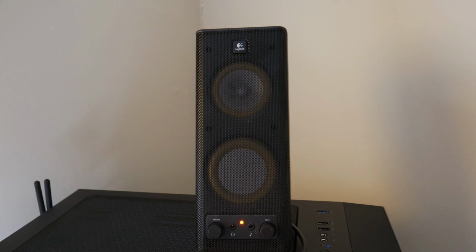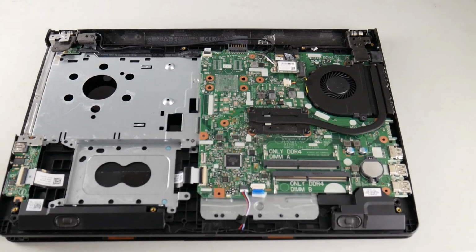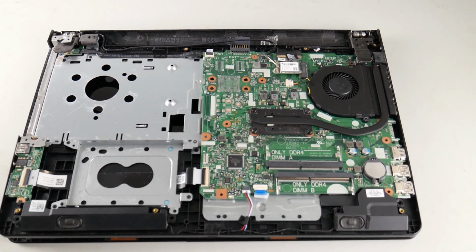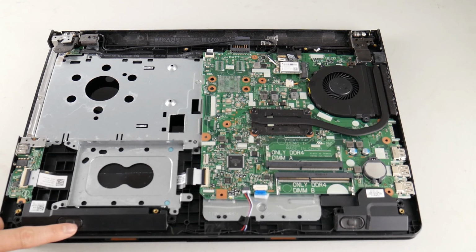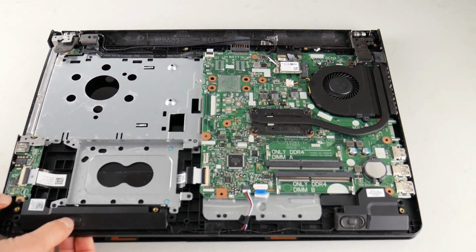So if you had a desktop, you would swap out your external speakers. Now, that's pretty easy with a desktop. If you have a laptop, it gets a little trickier. You need to get inside your laptop with either a disassembly video or go to your PC maker site and look for a service manual to figure out how to break it down.